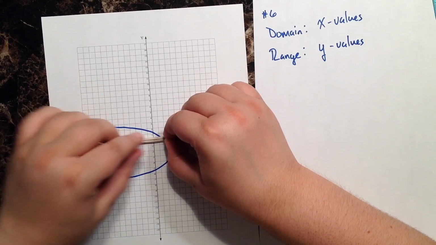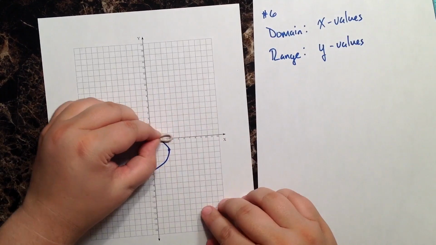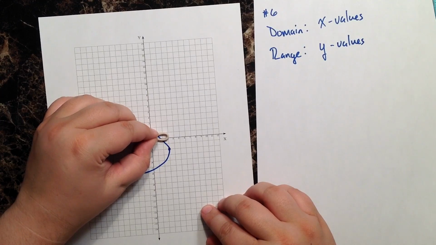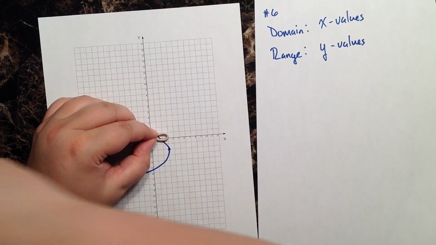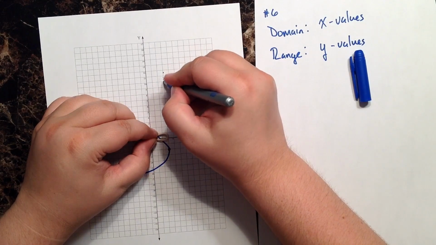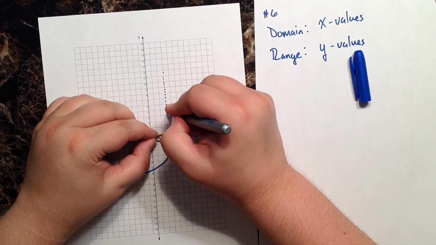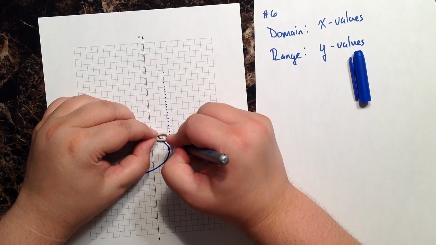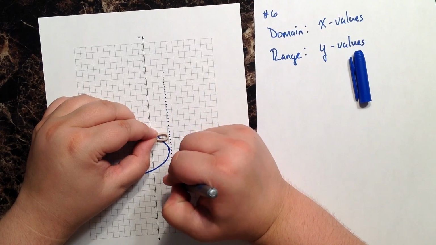And when I do that, I see that there's a definitive spot that it stops. And on this particular graph, I see that it stops, and I can draw a little imaginary barrier here so that I can more easily see.